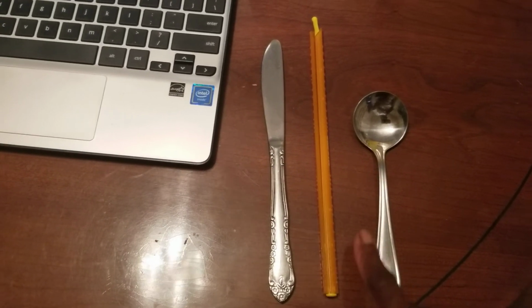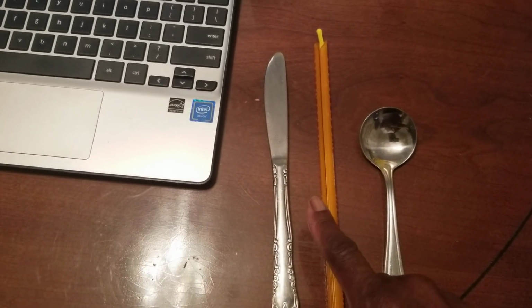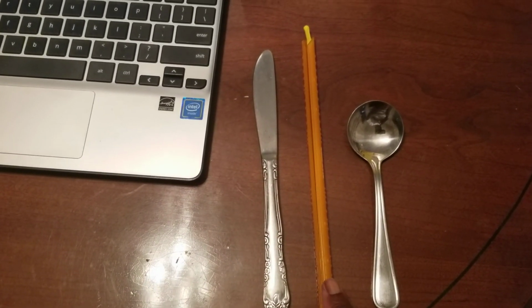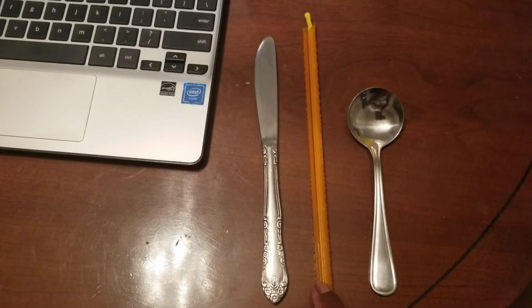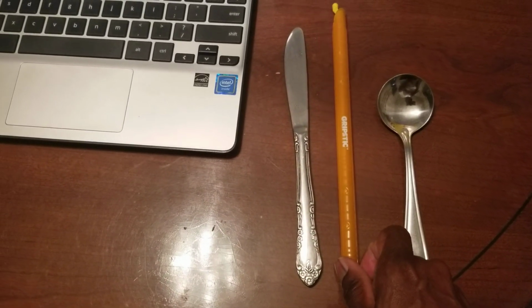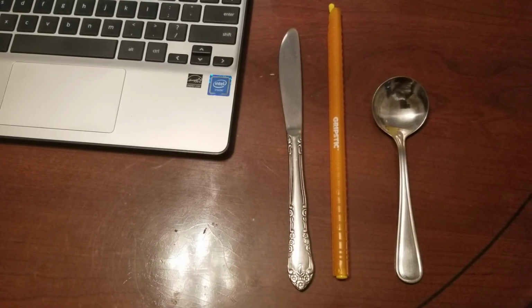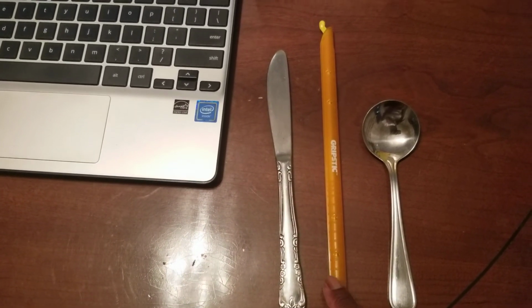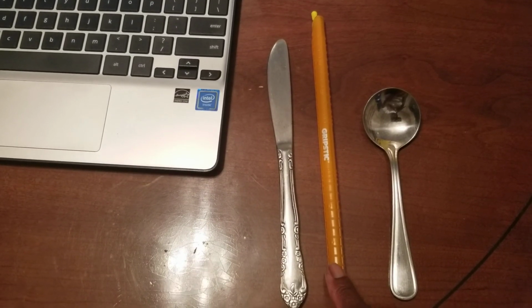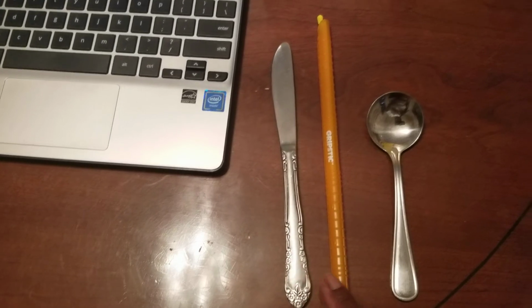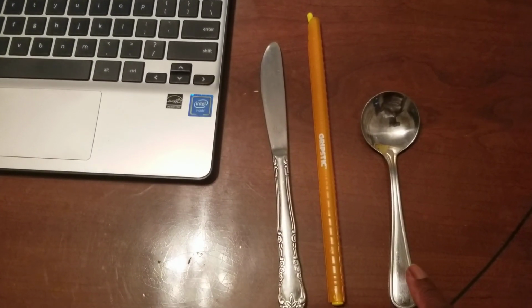But when I compare more than two things, once again, I put that EST at the end of the word. And I can say the clip is the longest of all three. The clip is the longest of all three because it's longer than the butter knife and it's also longer than the spoon.